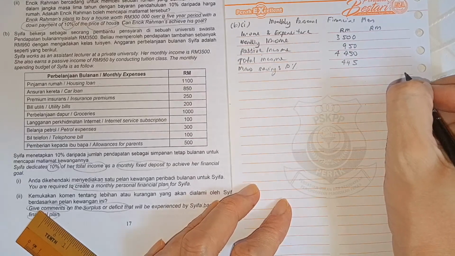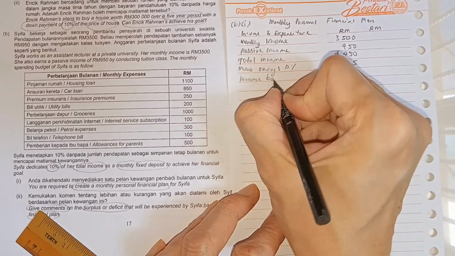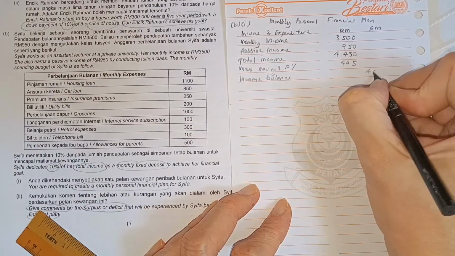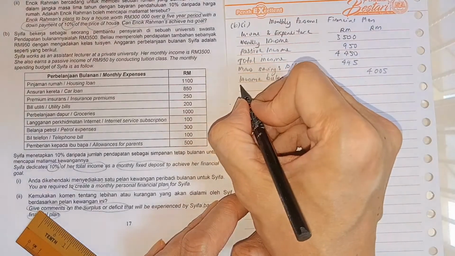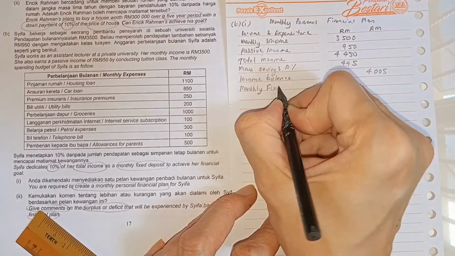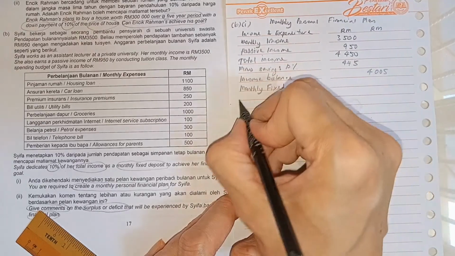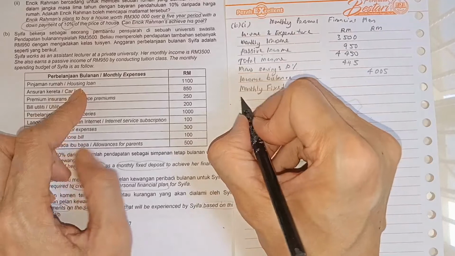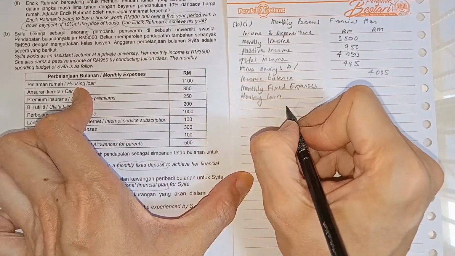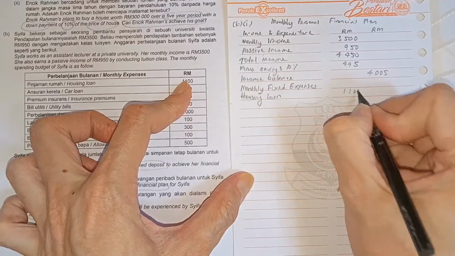Okay, then the income balance, so this one minus this one, you get 4005. Then monthly fixed expenses. Okay, the housing loan is 1100.